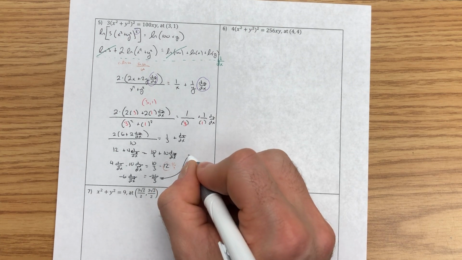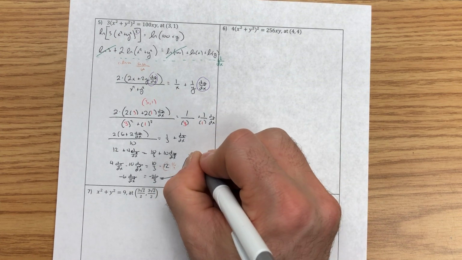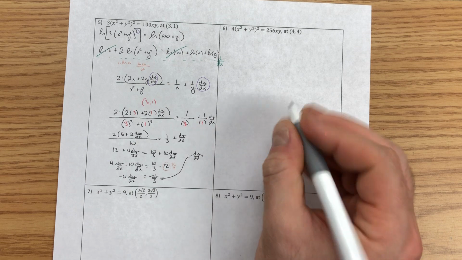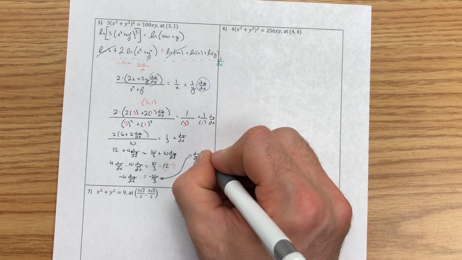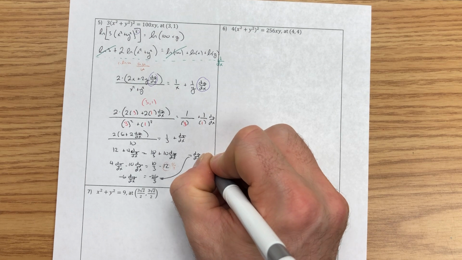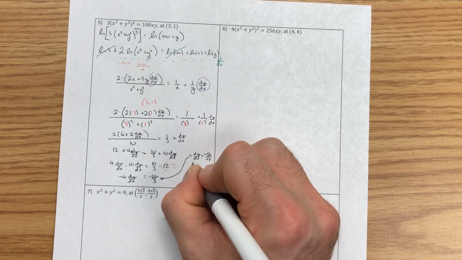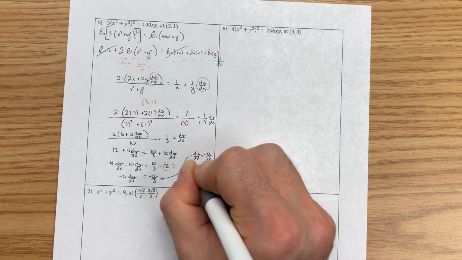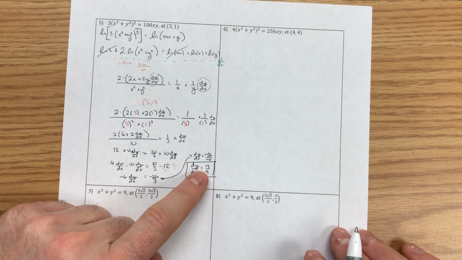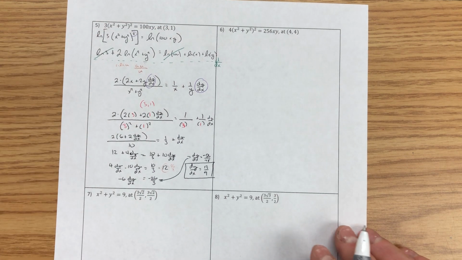Actually, let's spiral that up right here. So dy over dx is negative 26. That's going to be a negative 18. So negative 26 divided by negative 18, which is 13/9. There's our slope at that point.